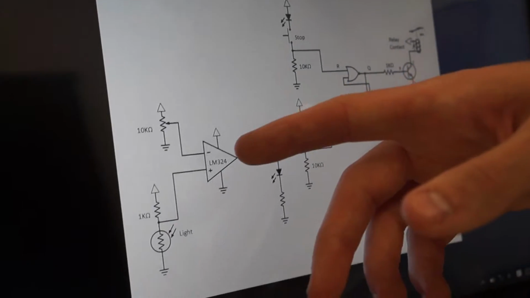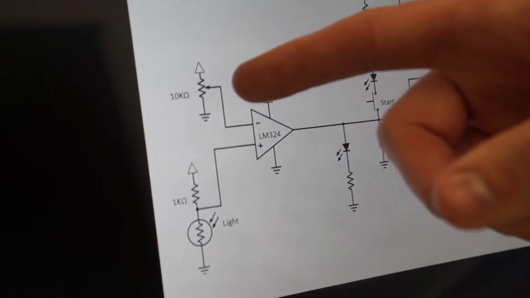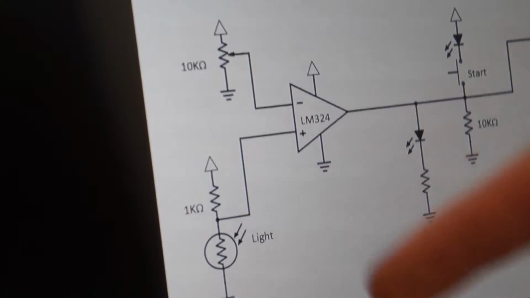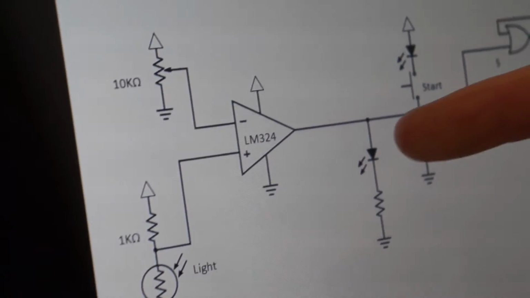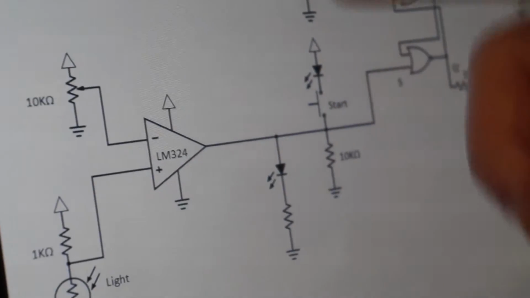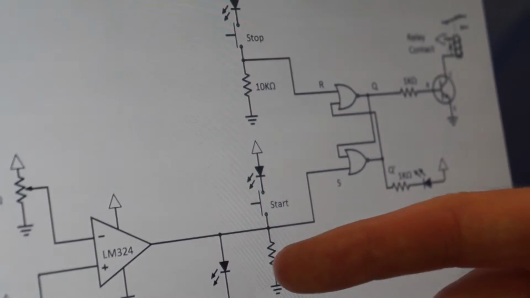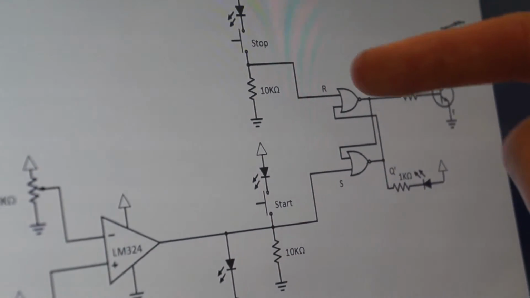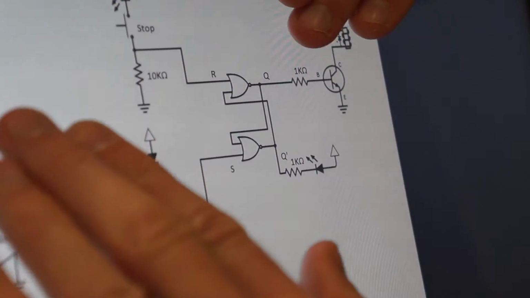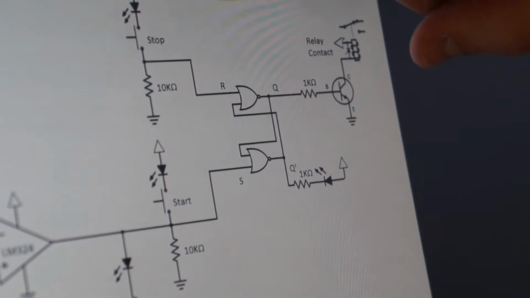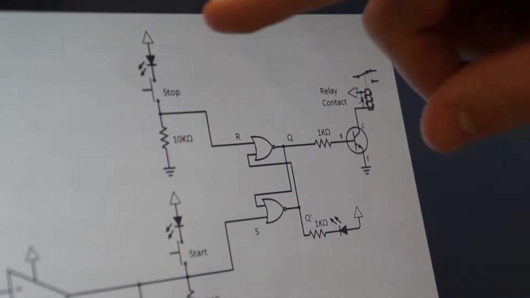Okay, here's subsystem 1 with the trim pot, and here's the LDR, and here's the operational amplifier, and there's the LED and resistor that completes subsystem 1. Subsystem 2 is here, covering all this here. And here's the stop LED, it's red.